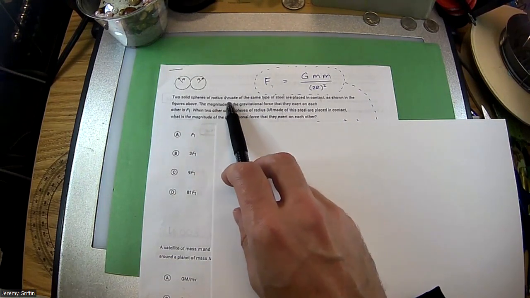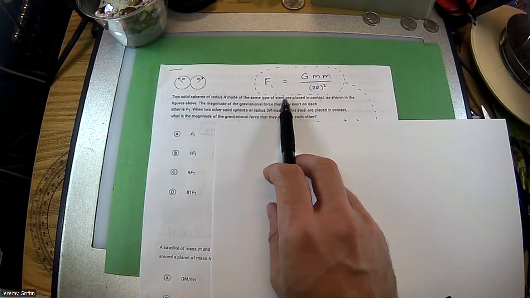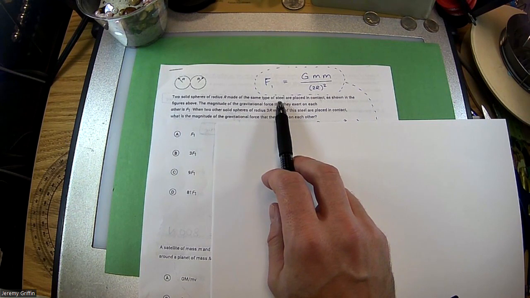Two solid spheres, radius r, made of the same type of steel. Hey guys, right there. Guys, everybody full focus up here? Everybody full focus? You guys taking notes, right? You guys are taking notes?